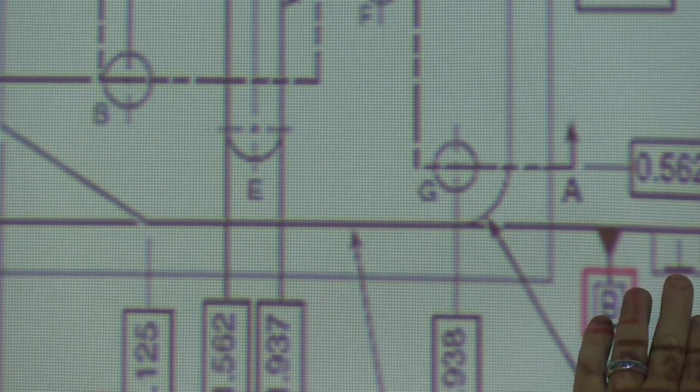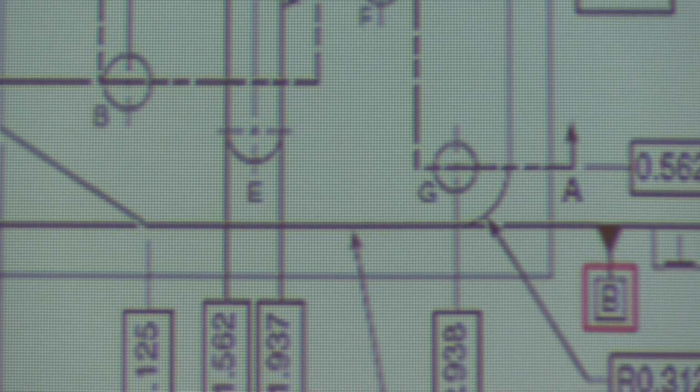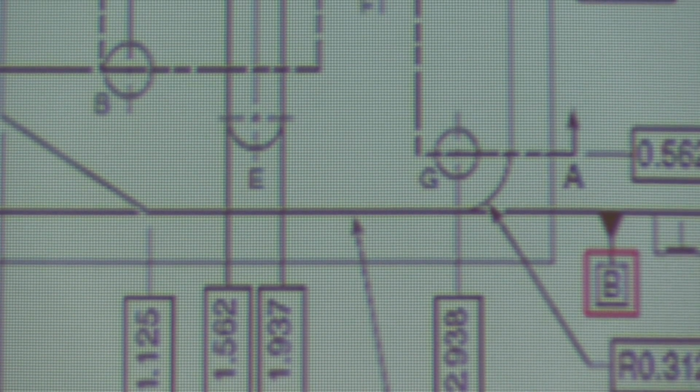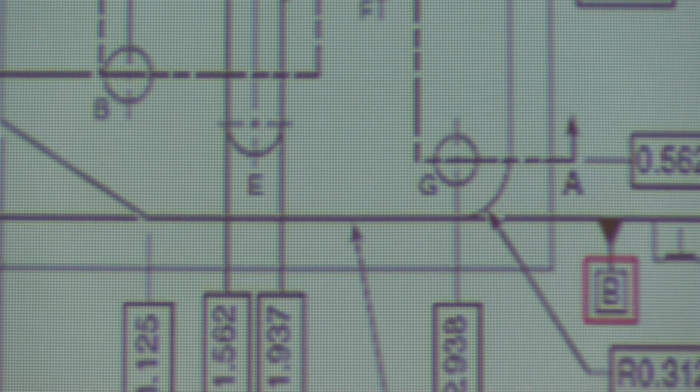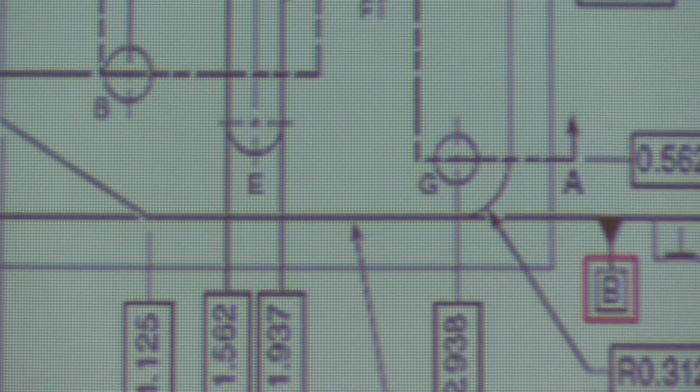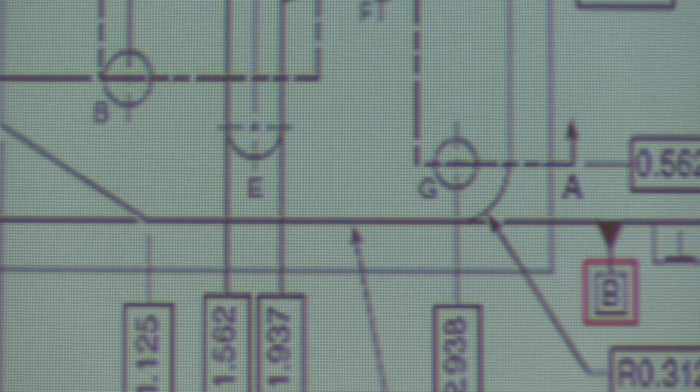We have a perpendicularity of 5 thousandths of an inch to A. Okay, so what does that mean? A is our top surface, this is our bottom surface. So when we're looking at perpendicularity, we want to make sure that we are within 5 thousandths of an inch of a squared triangle.